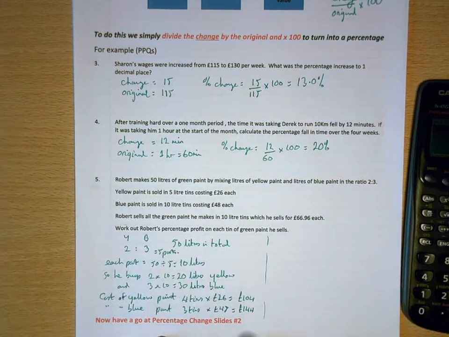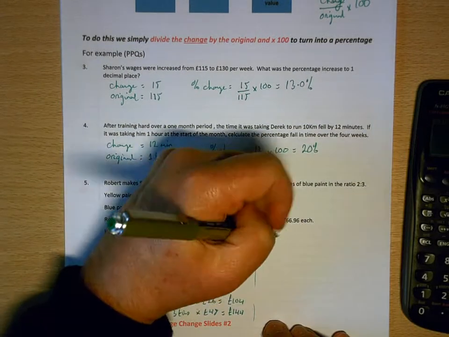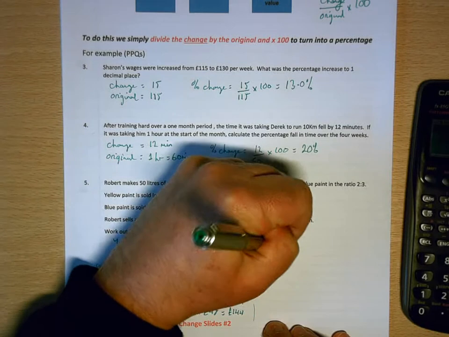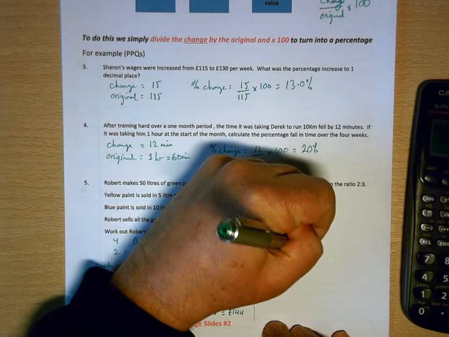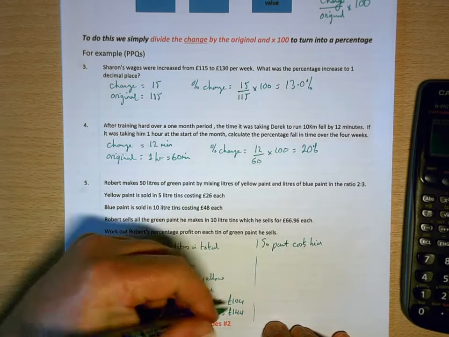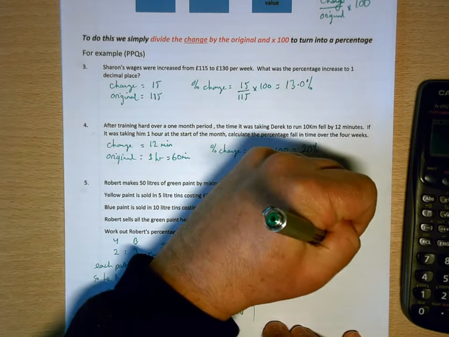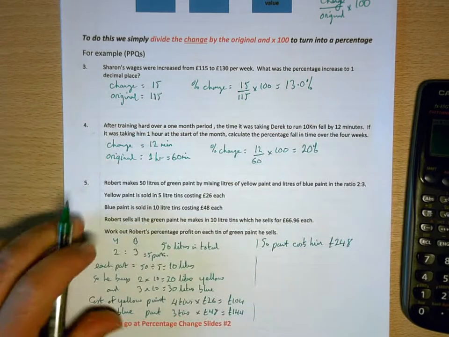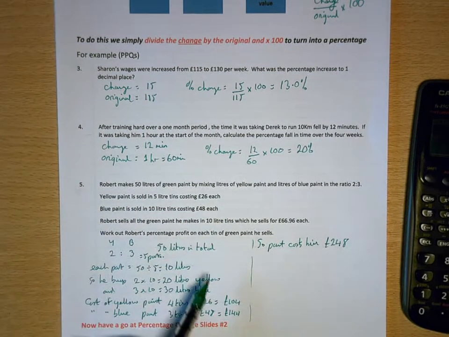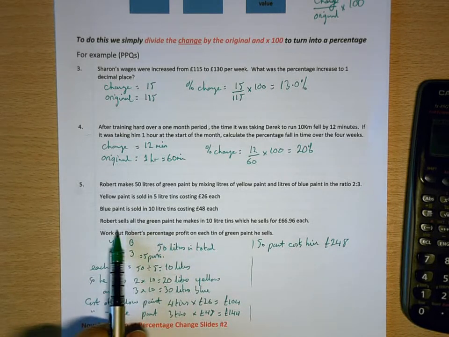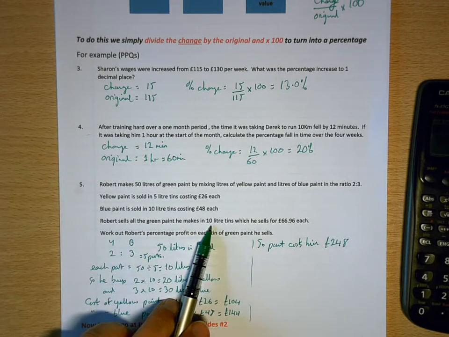So the paint costs him £248. And he is selling the paint in 10 litre tins.